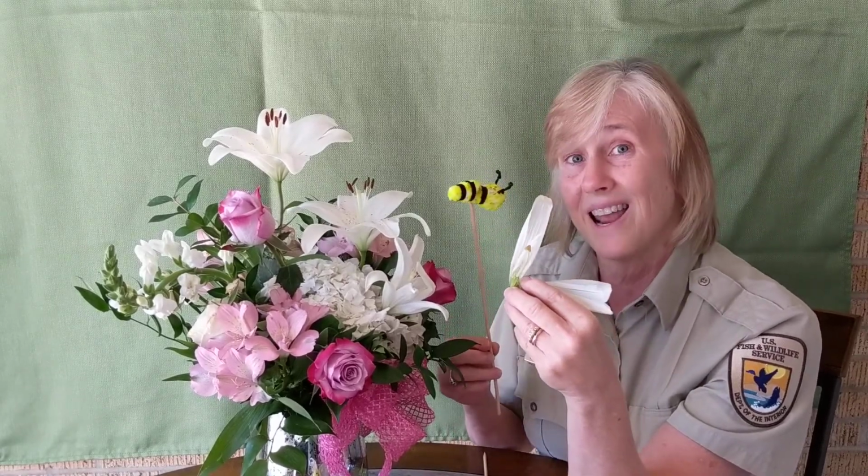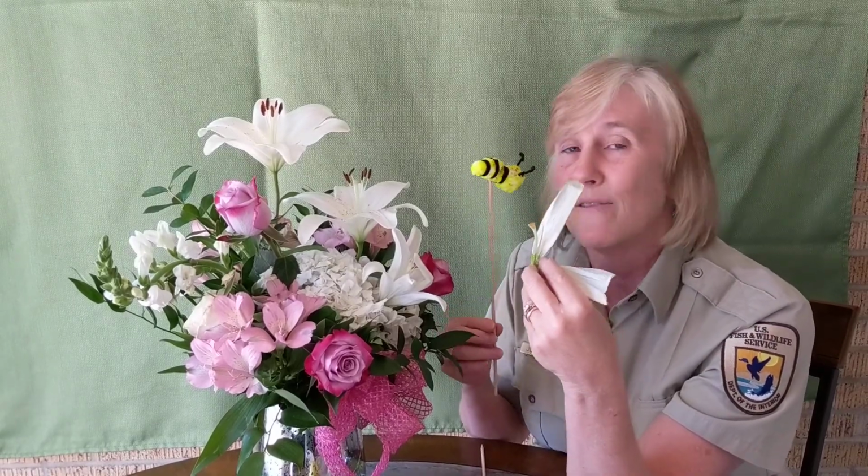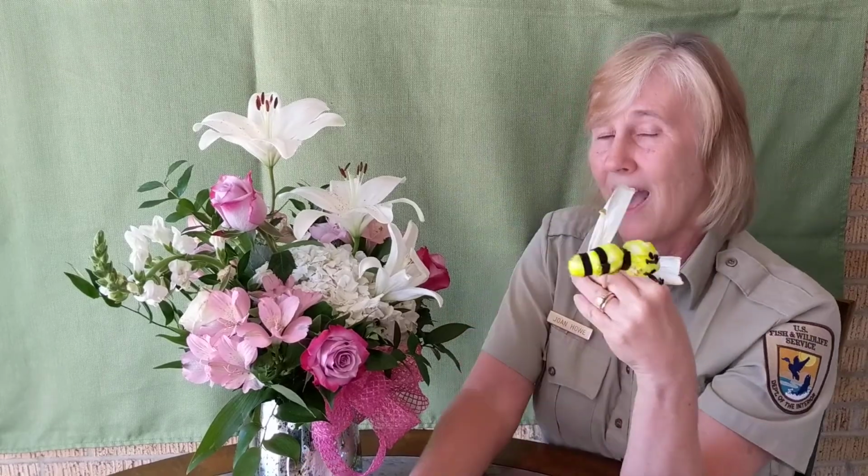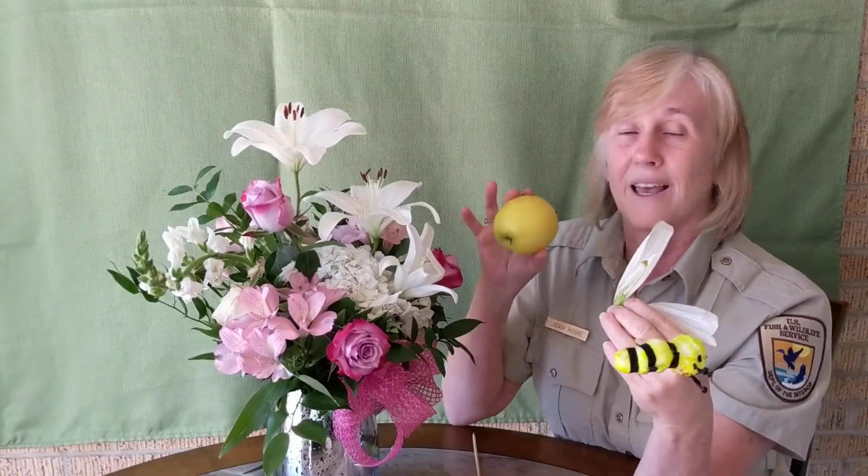But you know what? There are a lot of plants out there. There are trees, there are bushes, there are grasses, there are grains in the field. They all require the pollinator to do their job so that we can have new trees, have new bushes, have grains to eat, have fruit to eat, have vegetables to eat.